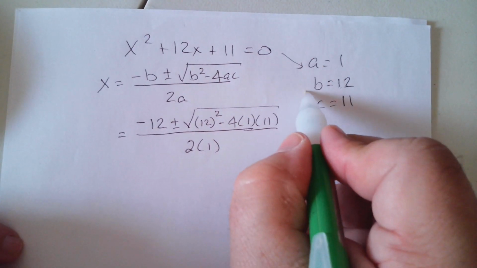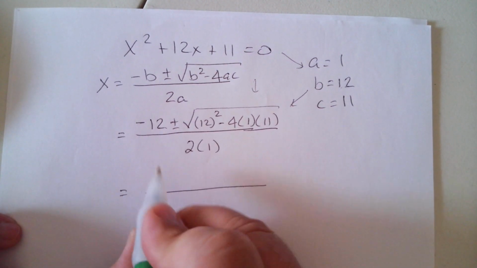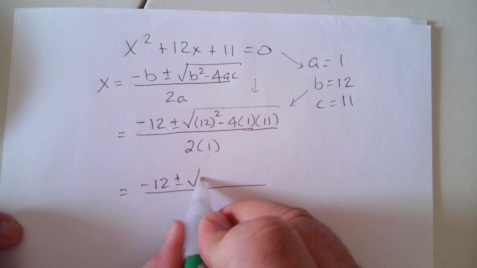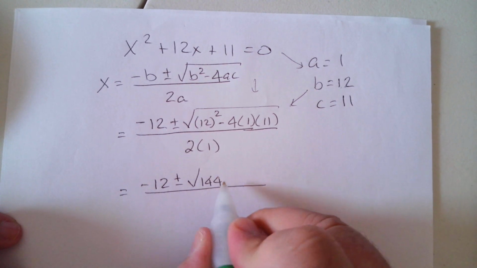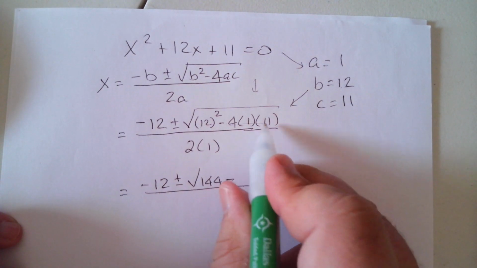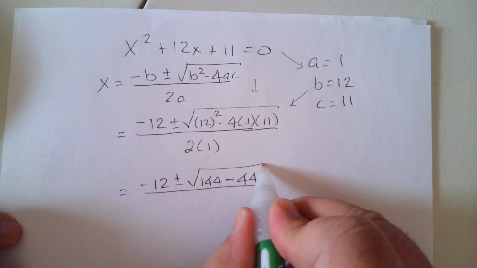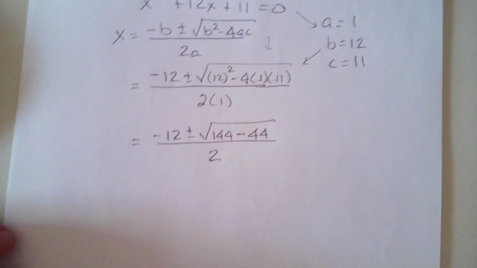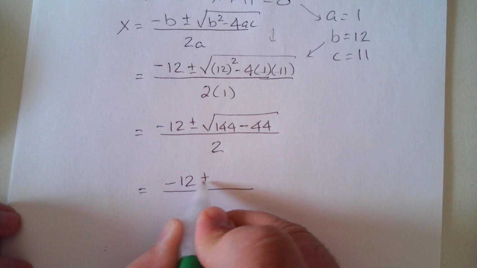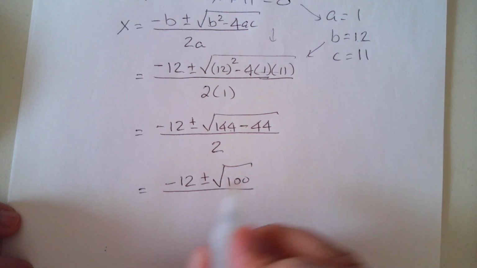So I go from here to here. I have negative 12 plus or minus 12 squared. 12 times 12 is 144. Negative 4 times 1 times 11: 4 times 1 is 4, times 11 is 44. 2 times 1 is 2. Negative 12 plus or minus the square root of 144 minus 44, which is 100.